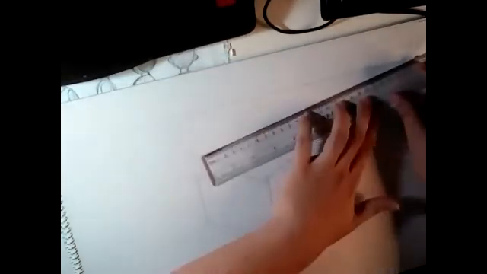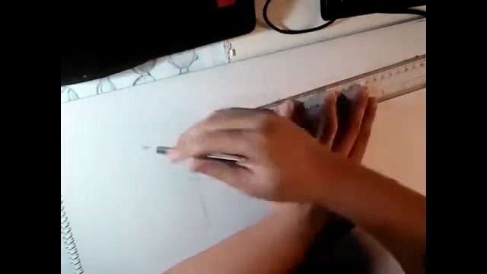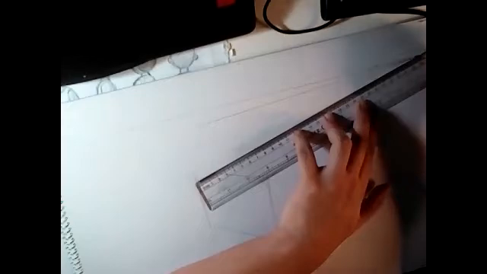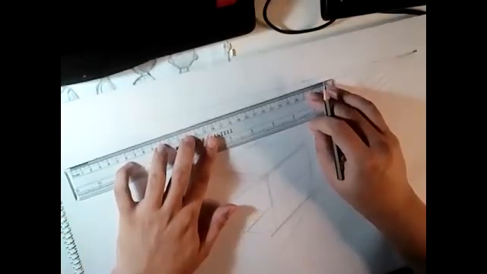Okay, hindi na siya masyadong makita. So from that point, I'm going to draw some grid lines that will resemble the floor. Okay, so there you go. And then let's just extend these lines a little bit more.